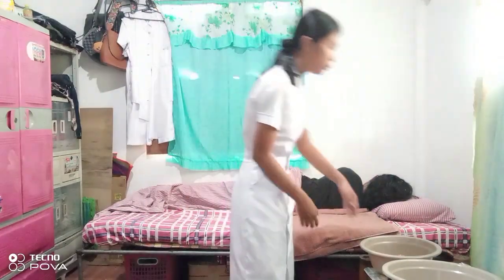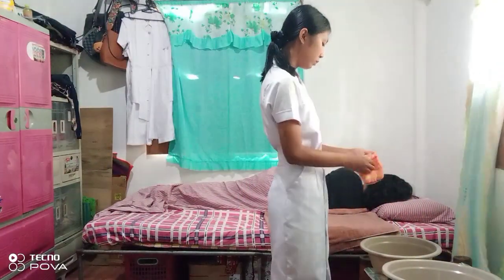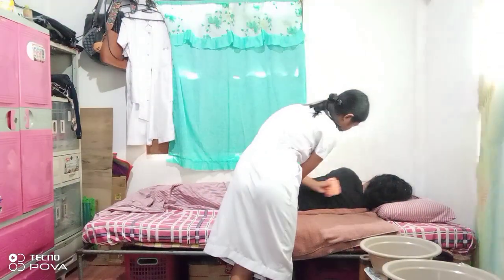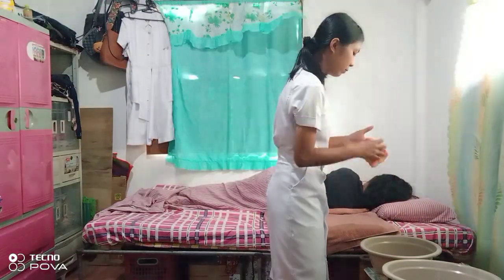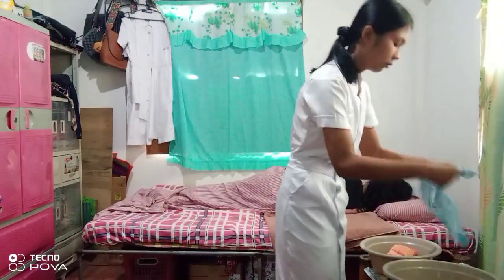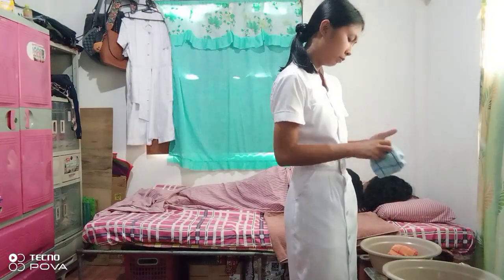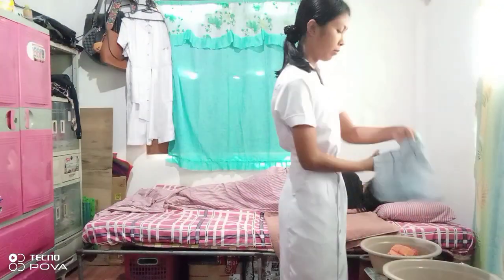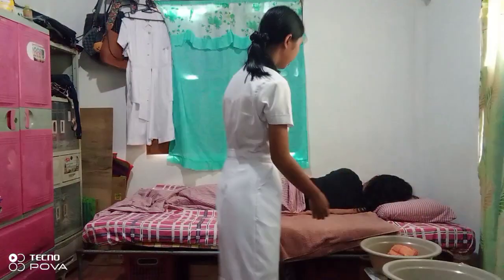Okay, so next is wash with soap, from the shoulders. Okay, then rinse. Then pat dry.